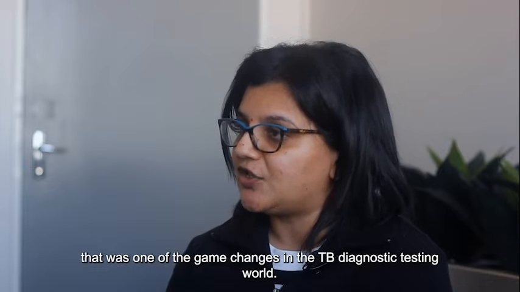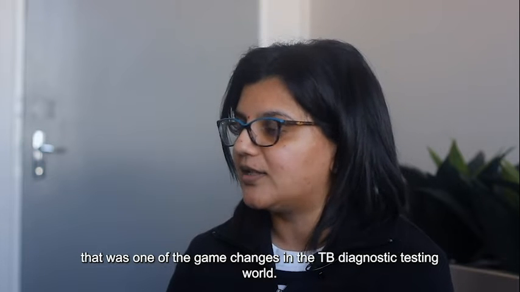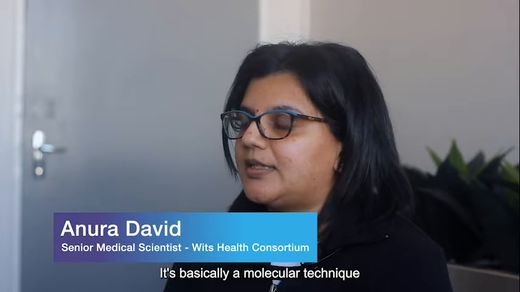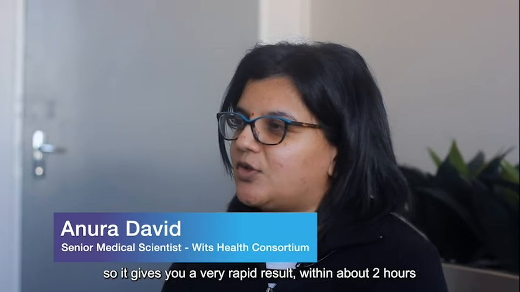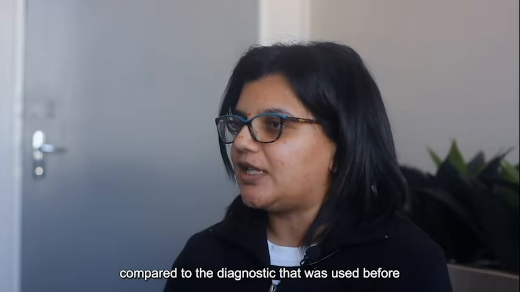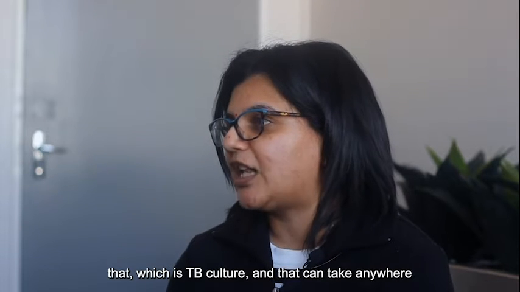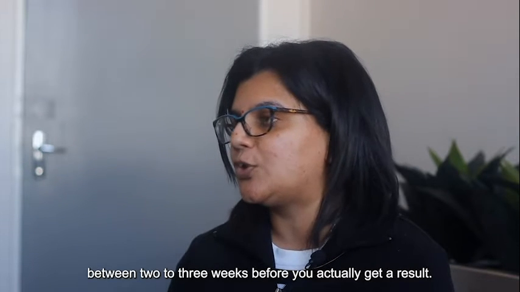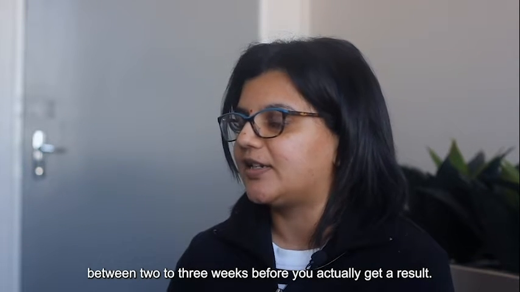The Xpert MTB/RIF was one of the game changers in the TB diagnostic testing world. It's basically a molecular technique, so it gives you a very rapid result within about 2 hours, compared to the diagnostic that was used before, that is TB culture, and that can take anywhere between 2 to 3 weeks before you actually get a result.